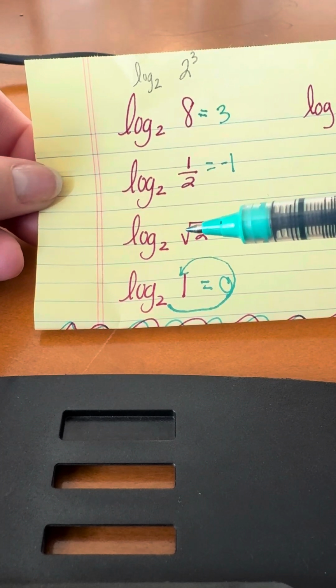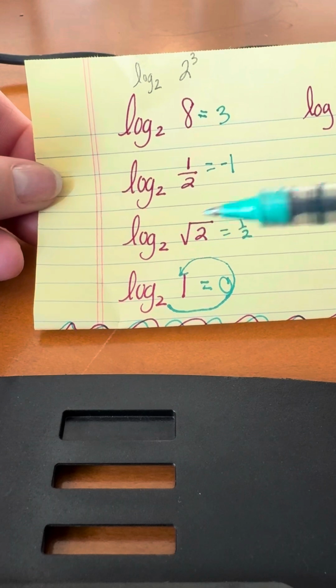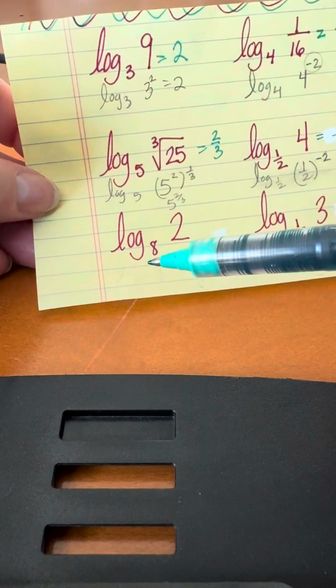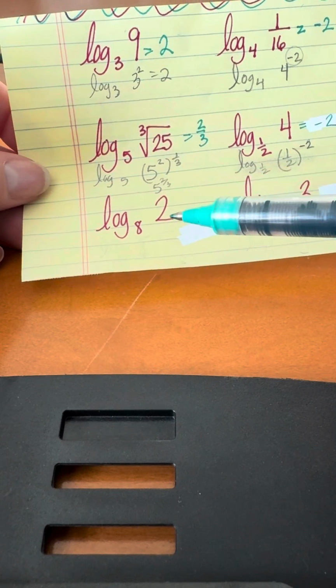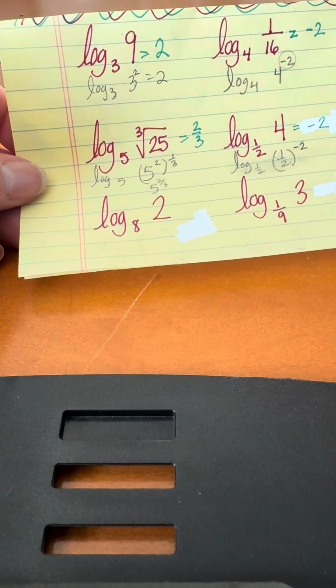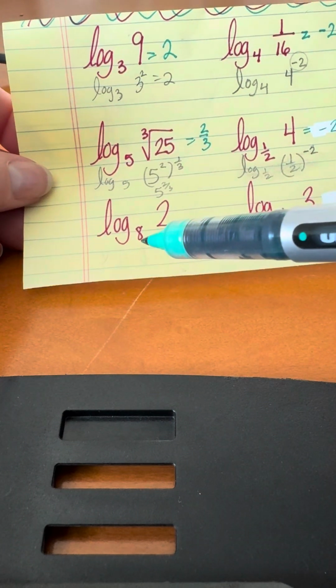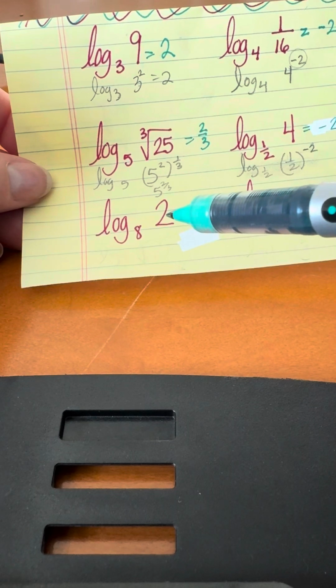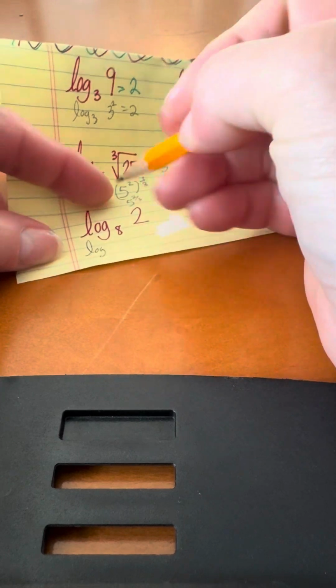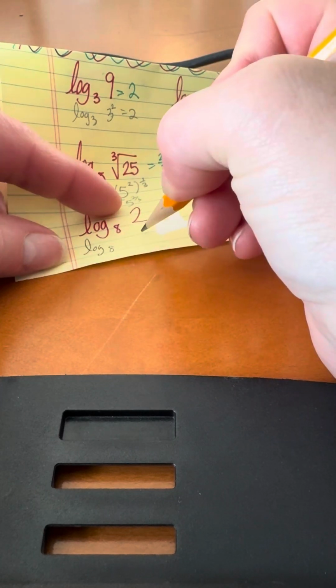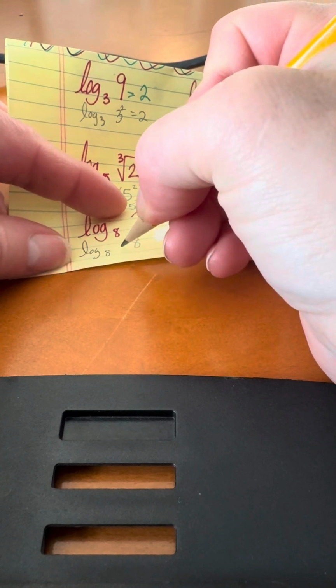If I was cube rooting here, this would be a 1/3. Fourth rooting, this would be a 1/4. Okay, so that's what I need to do then. I need to get this smaller by doing a root. Now, it does help if you know your perfect squares and your perfect cubes so that you recognize, oh, 2 cubed is 8. Okay, so what that means is I need to cube root this 8 to get it to be a 2. So if I were to write it out, I'd change it to the log base 8 of, and then I'm going to use this 8, and I need to cube root it.